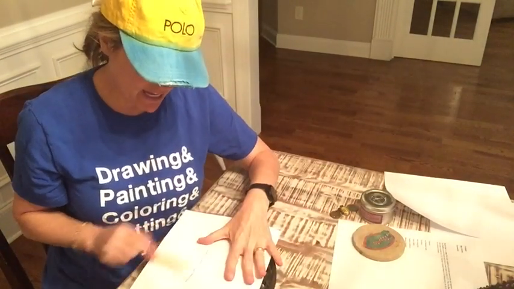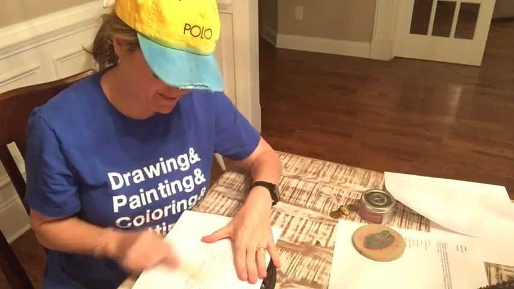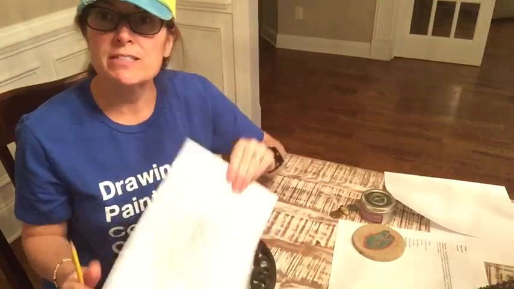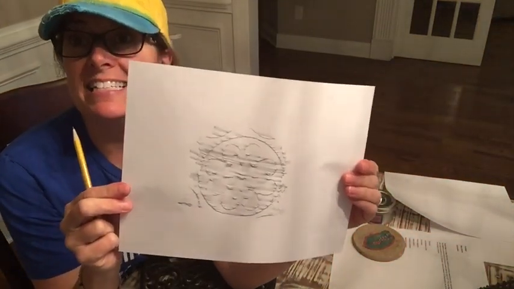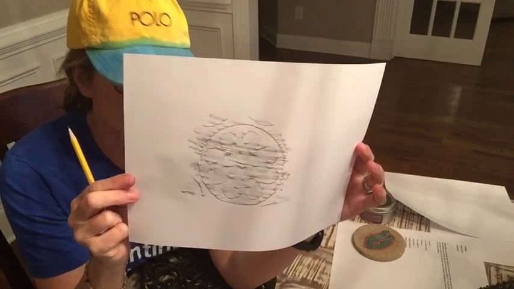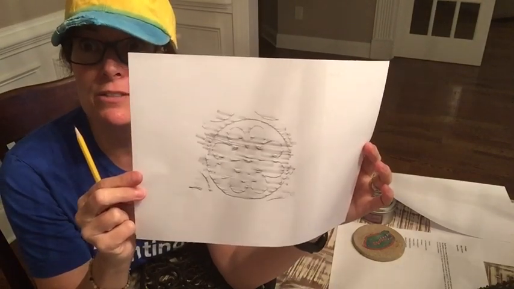And so if you take your pencil and you rub on top, you can see that's a texture rubbing, or Max Ernst called it frottage. Okay, and so that's what we're gonna do today, okay?